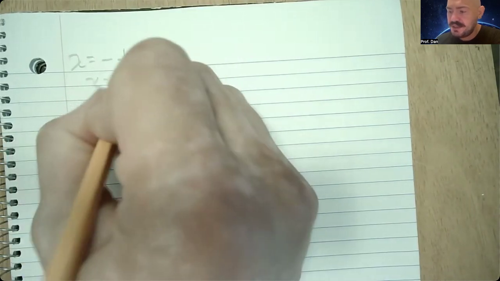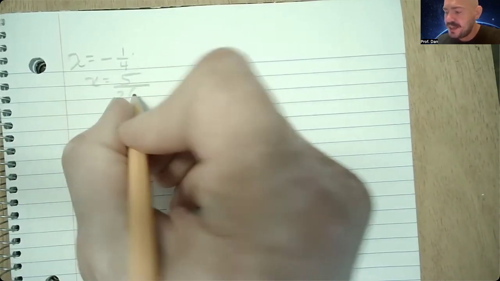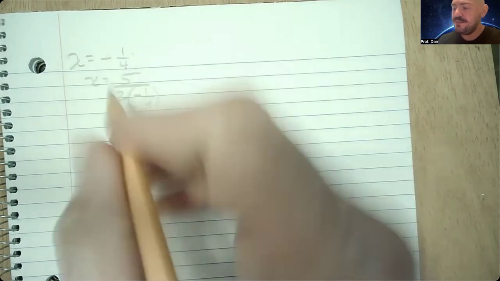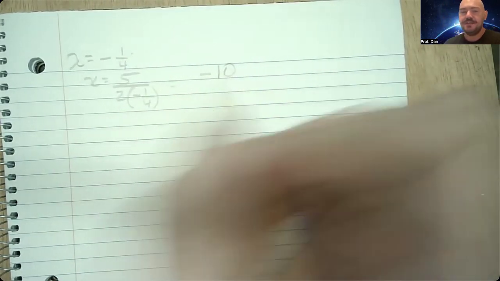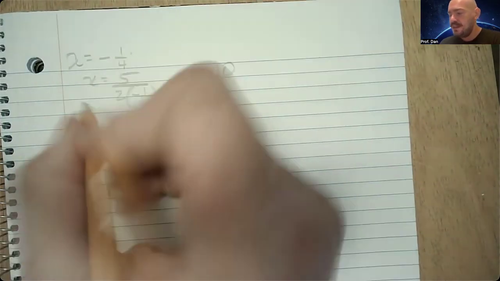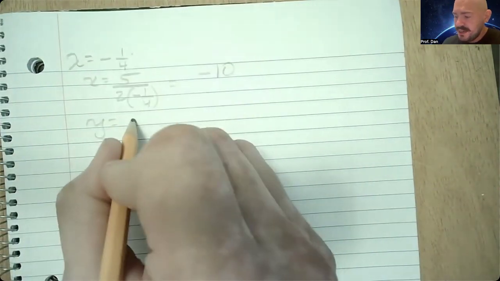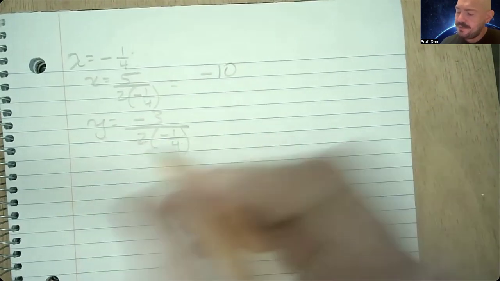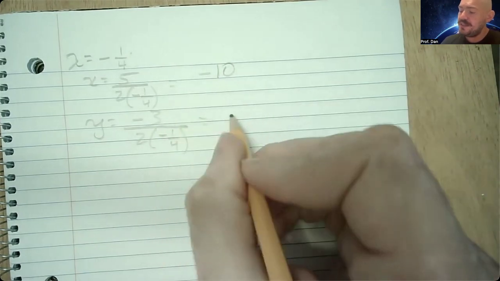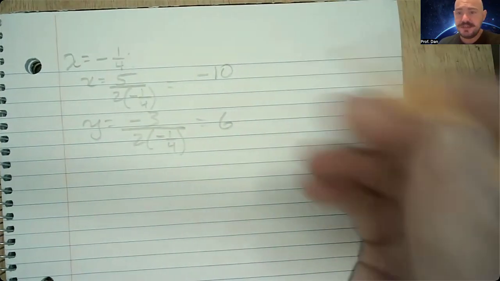When that happens, I get that x is equal to 5 over 2 times -1/4. That'll be -5/8... -1/2, which results in an x value of -10. I also get y is equal to -3 over 2 times -1/4. Right? Doing a little bit of arithmetic, this will end up being +6.